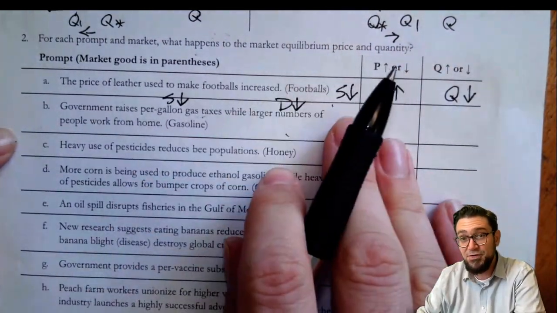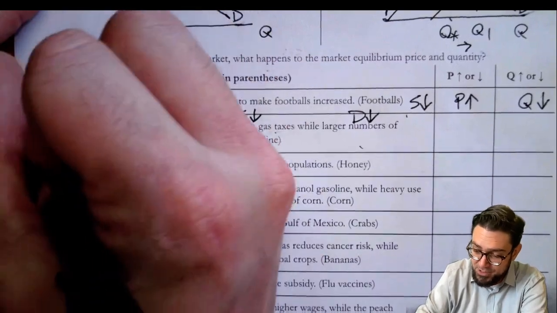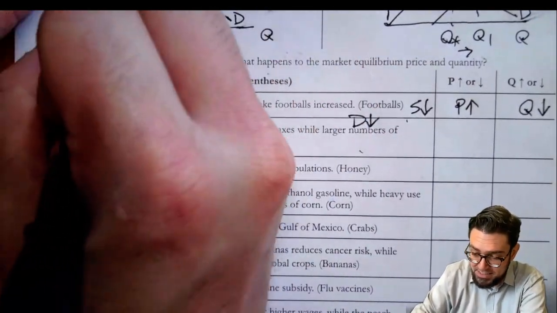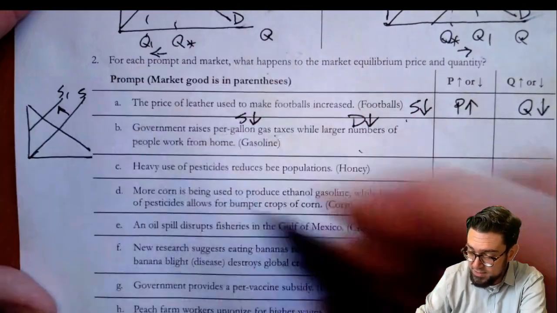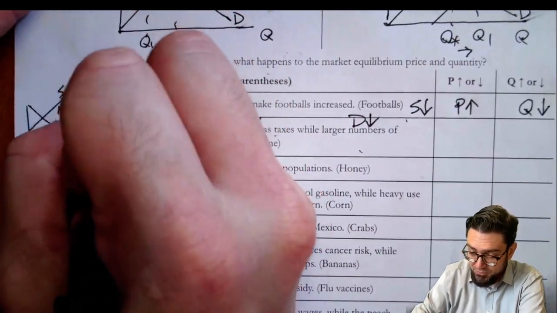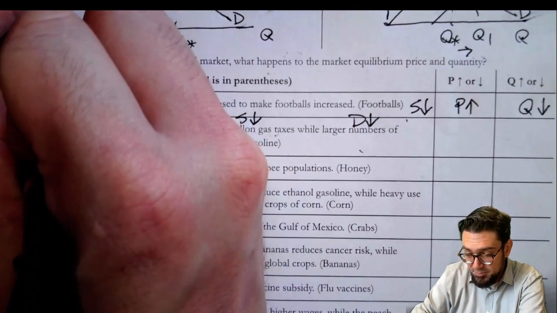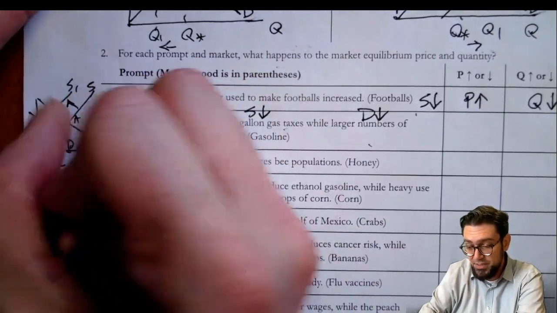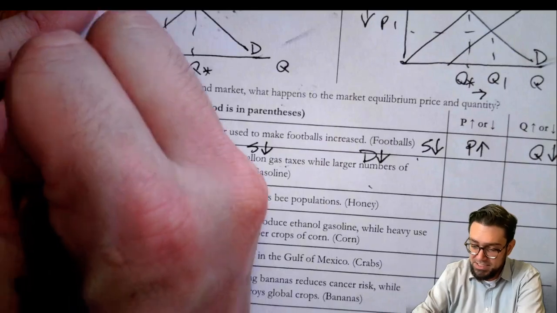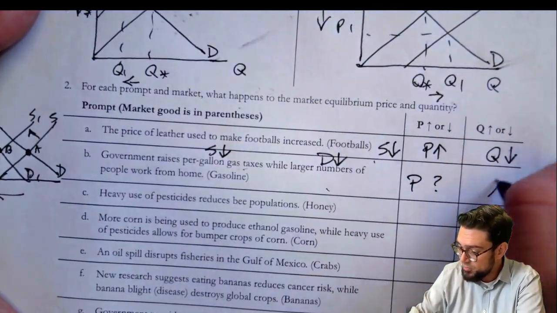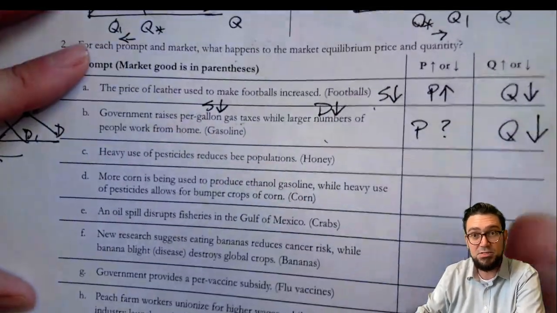Now, I told you on the last video, it's really helpful to draw these out. I'm going to draw a little sketch off to the side. Right now that I've identified that supply is decreasing, we go from S to S1, and demand is decreasing, we go from demand to demand 1. So we went from point A to point B, and that's pretty clearly a smaller quantity. It's an indeterminate change in price. So price, I don't know, quantity, smaller, right? So that is a double shift question.